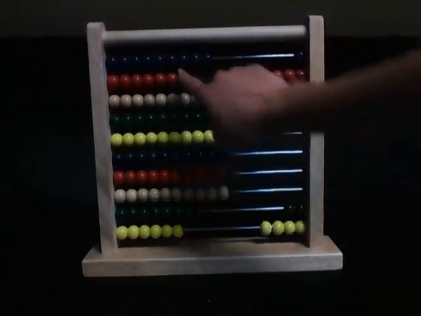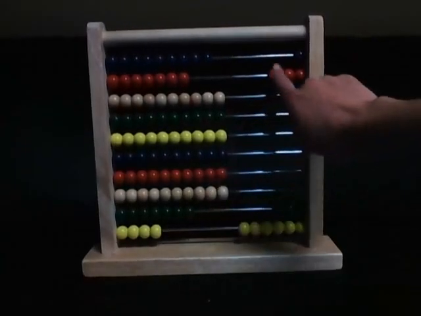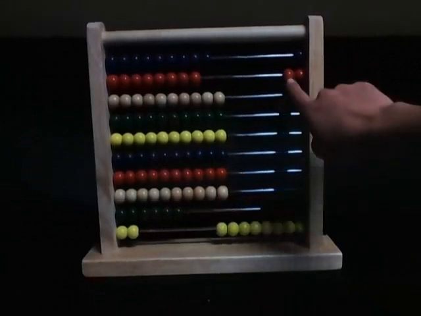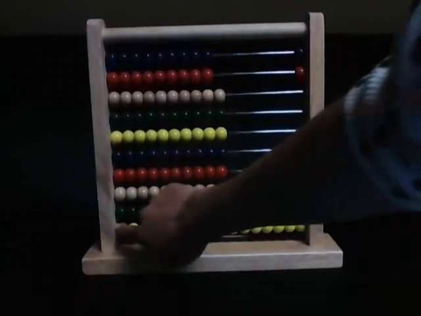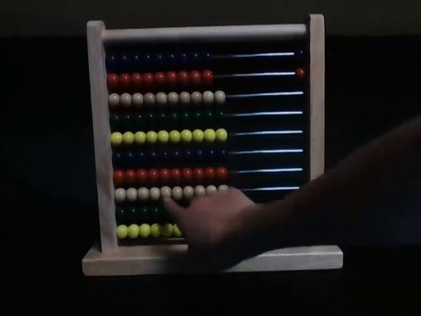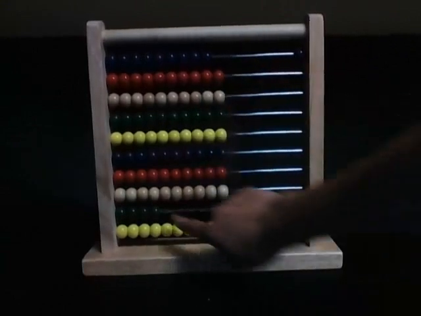1 times 12 is 12. 1 times 12 is 12. 1 times 12 is 12. 1 times 12 is 12.